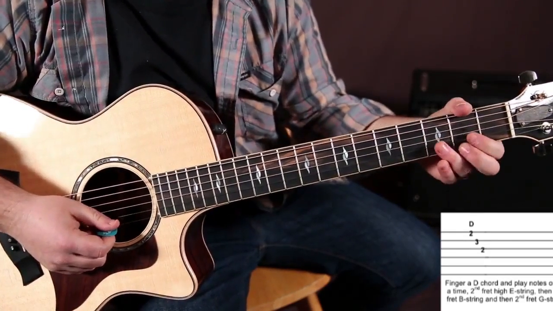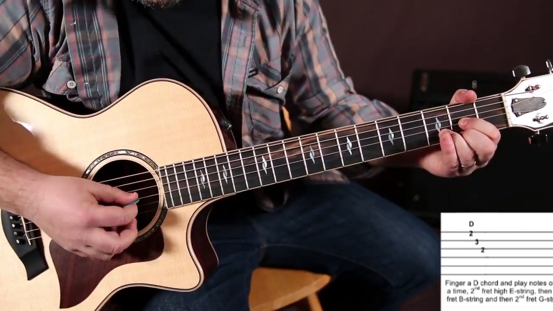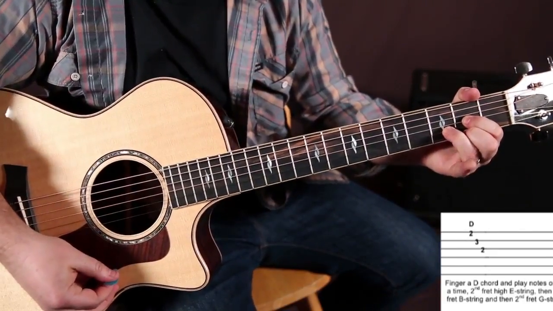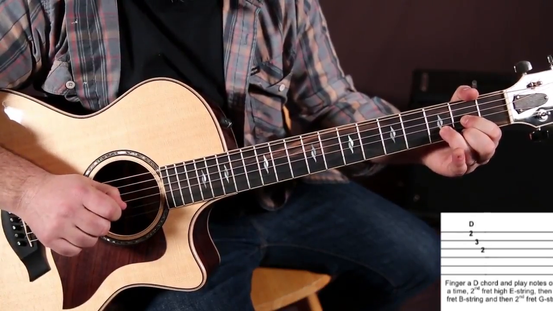Now the reason I played them separately is because those numbers were not stacked. If they were stacked, I would play them at the same time, but they're not. They're single. Okay?